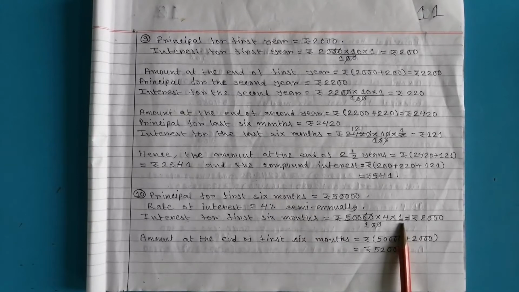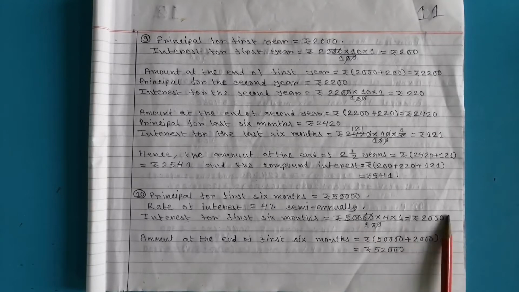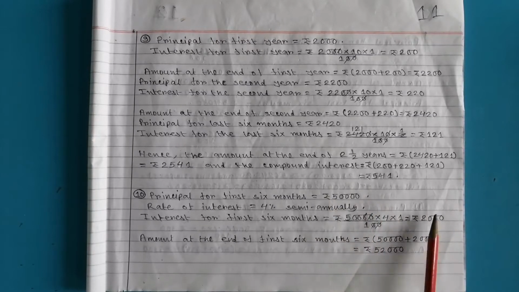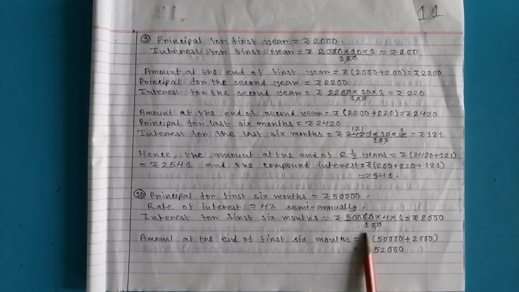Simplify and you get 2000. This 2000 will be added to the principal, and it becomes the amount at the end of the first 6 months, that is 52,000.